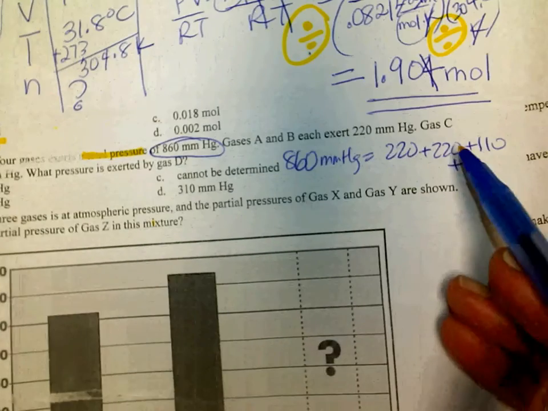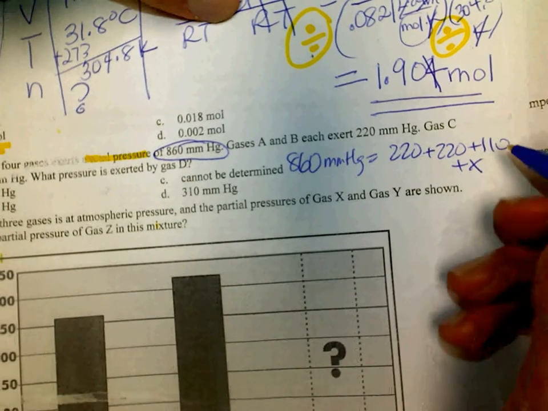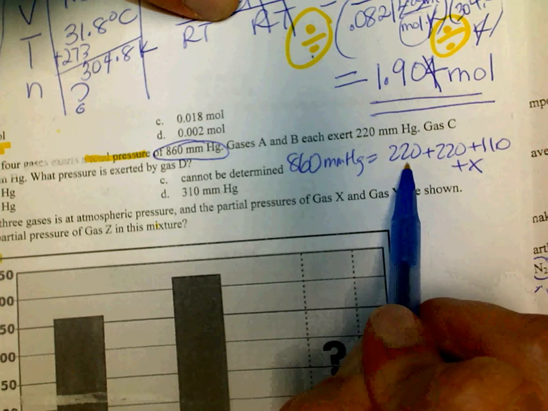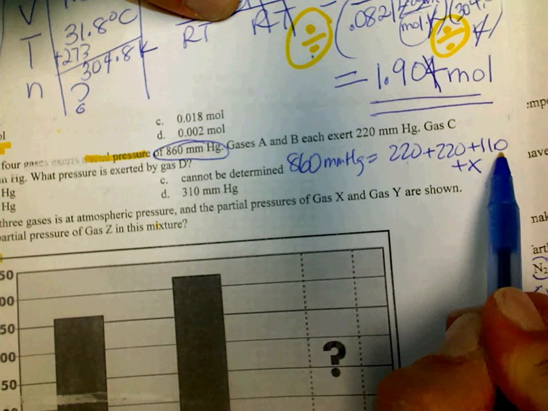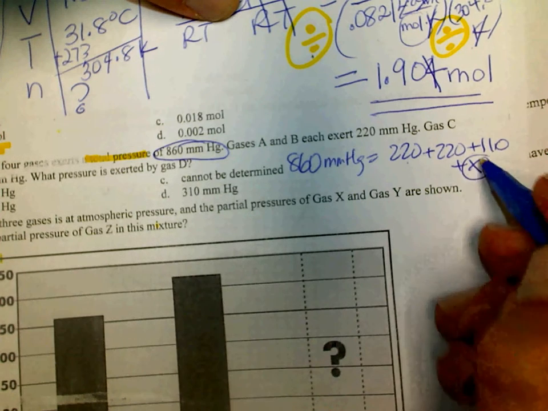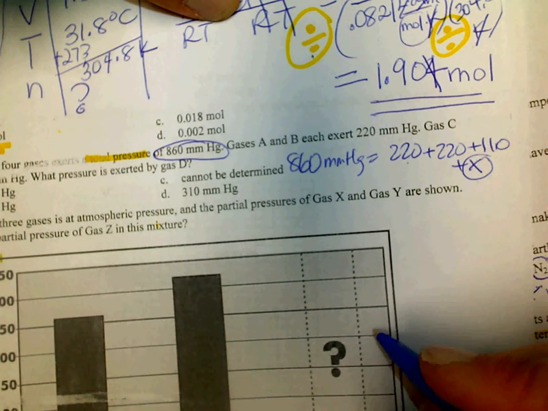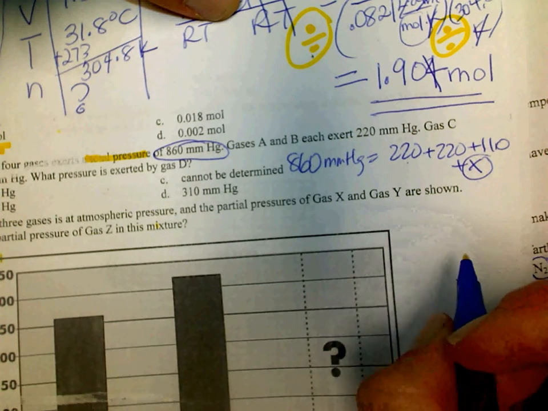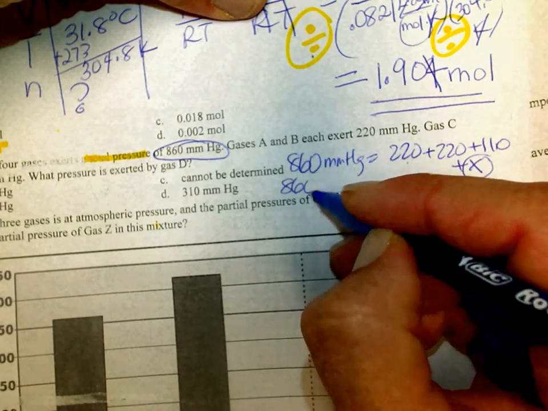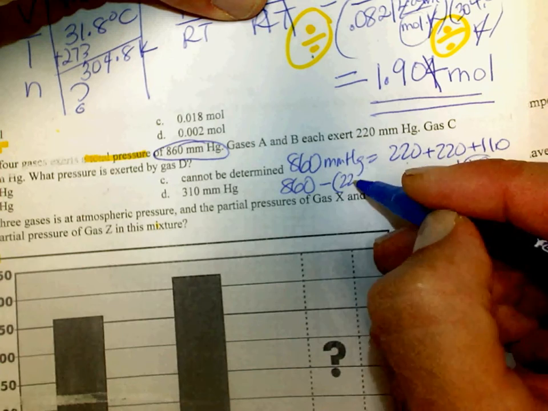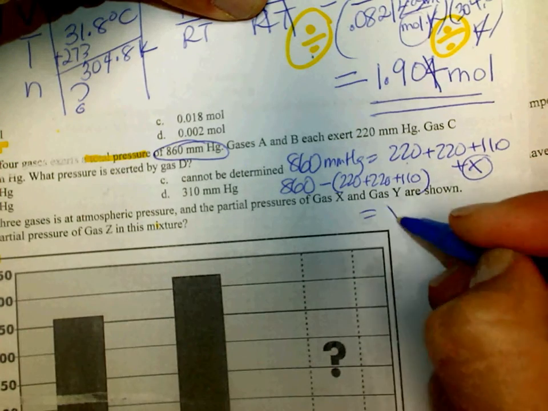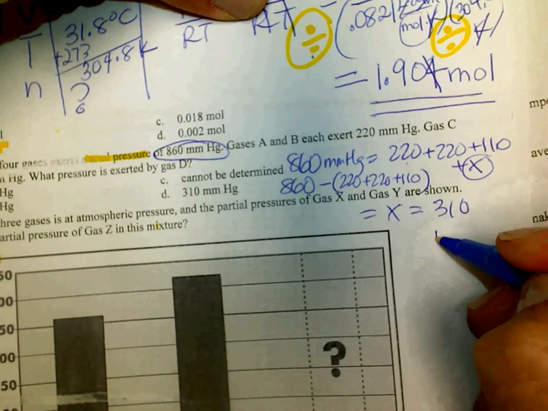This is the word problem I came up with, right? Total is equal to gas A, gas B, gas C, plus gas D. And I'll just call that X. All right. The correct answer, when you take 860 minus the others, is 310. Is that what y'all are telling me?